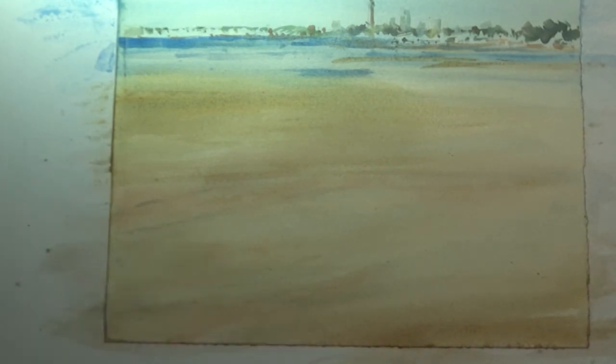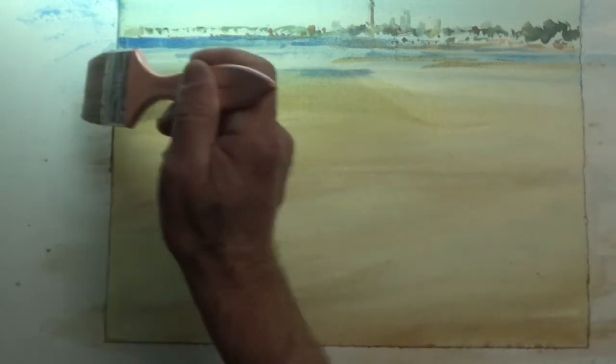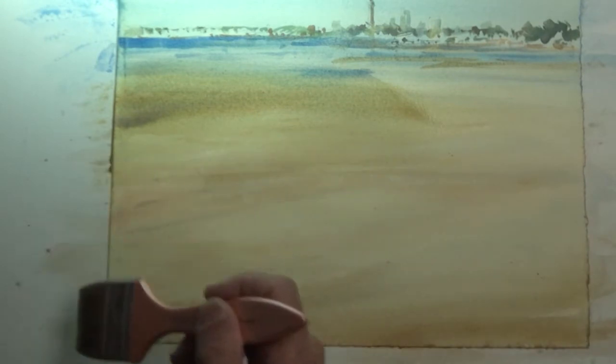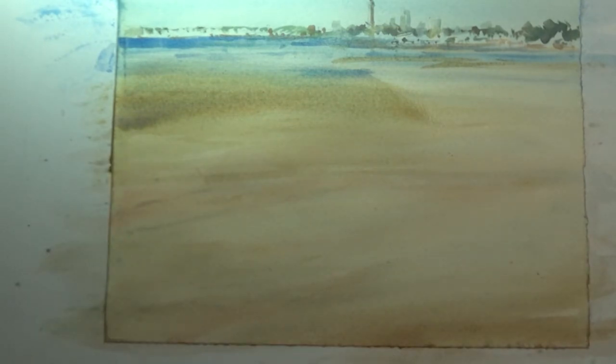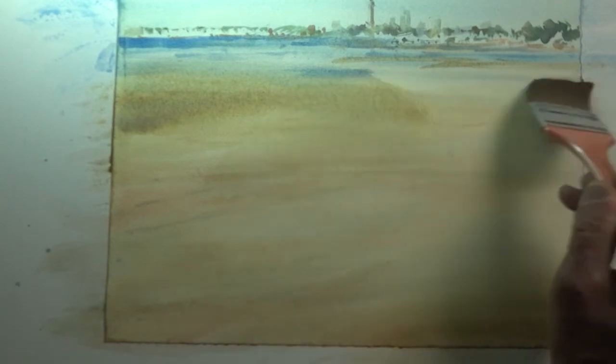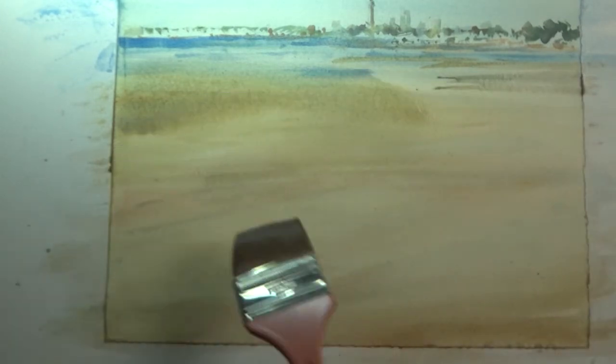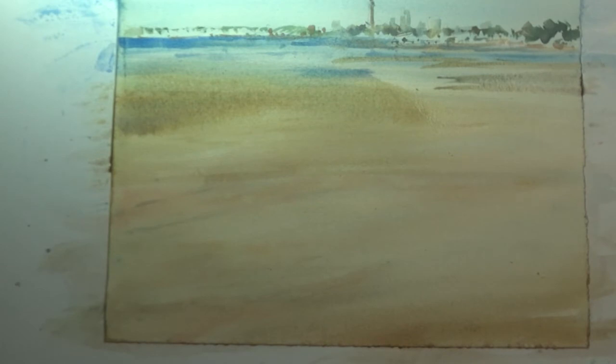And so what we're seeing is a lot of sand. There you go. Darken that up a bit. Okay. Just soften that up a bit. I'm going to make actually everything back here a little bit even darker too.